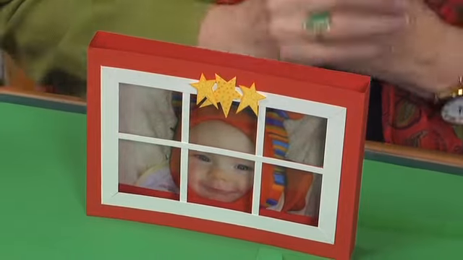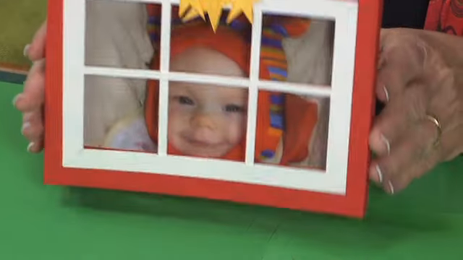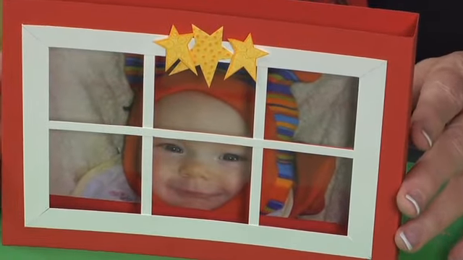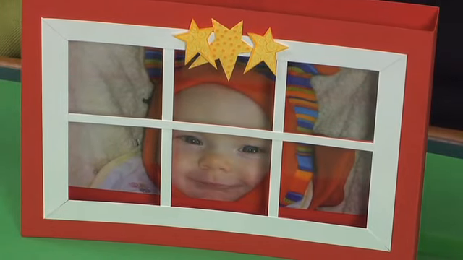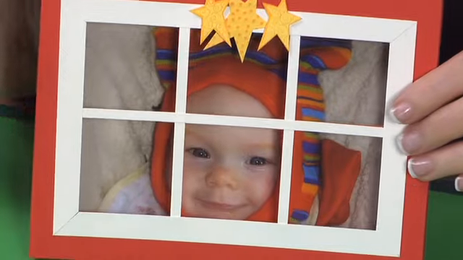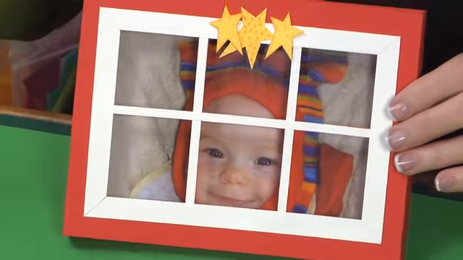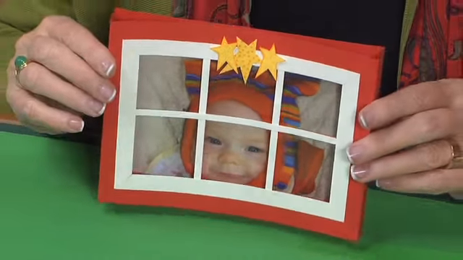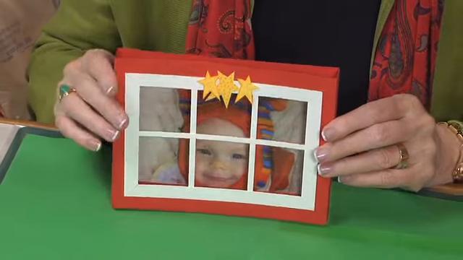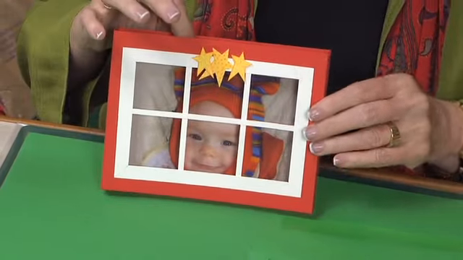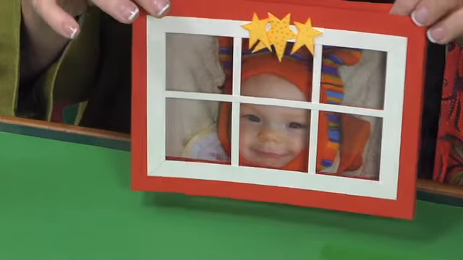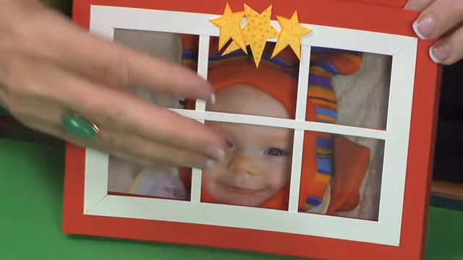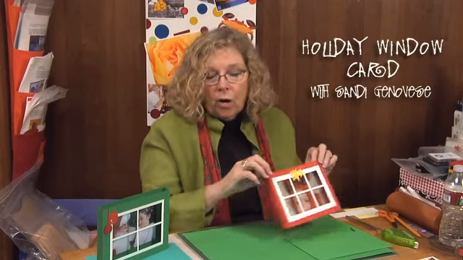when you crease on the folds, you get some fun dimensionality, and it ends up looking just like a little merry window for the holidays. This one is actually for Christmas, but of course you could do it for Hanukkah and just change the color and the decorations. You could also do birthdays. Of course, you could use this concept for anything. This is using one that has 6 panes in the window. Of course, how many panes you have and where the divisions occur are up to you.